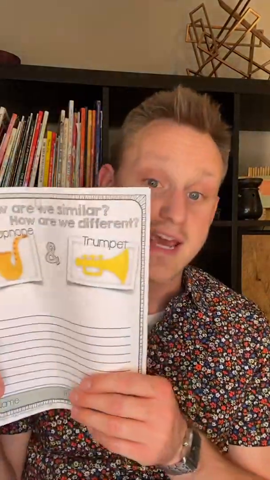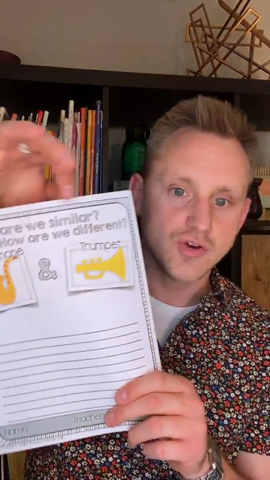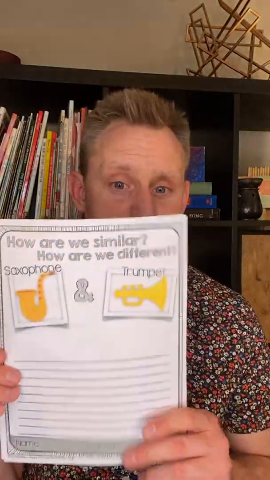Well, then from the Venn diagrams, you can actually put that into writing. So then there's a little sheet that says, how are we similar, how are we different? And you can take that Venn diagram information and put it into a written form. Something that looks more like what they would see in the classroom.